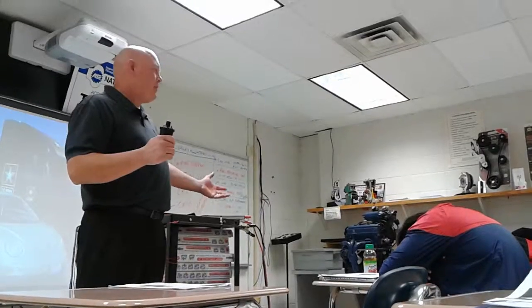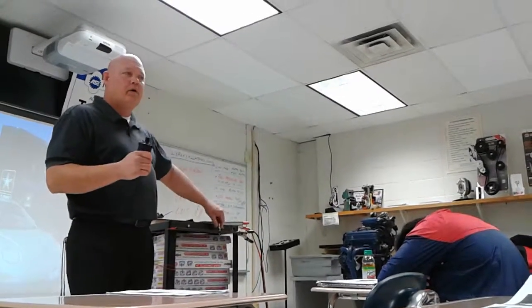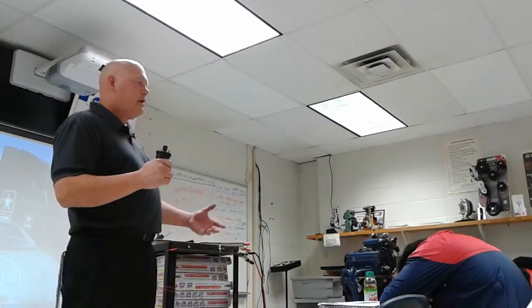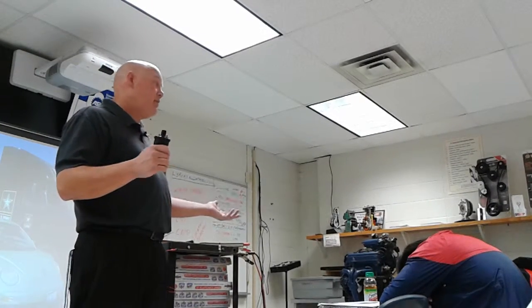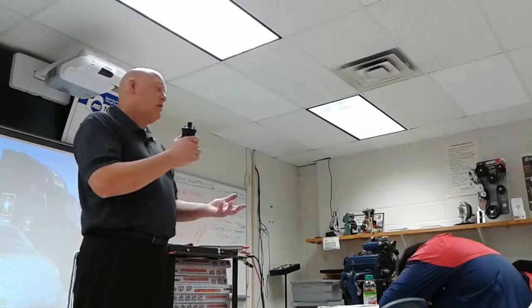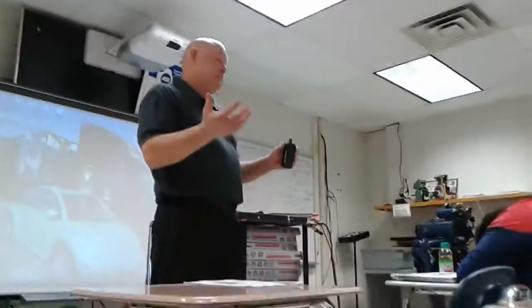If I ever had a problem with my ignition system, I'd probably replace my spark plug, and then I'd say, how come I'm not getting spark? Probably got to be my coil, right? No, no. Because on the lawnmower, that's really all there is. The coil and the plug.